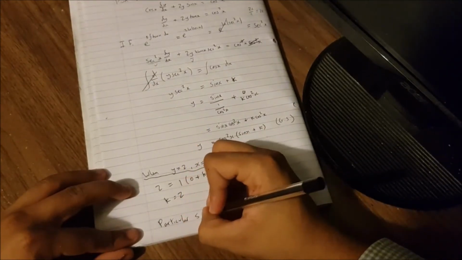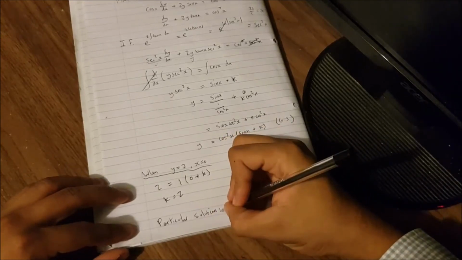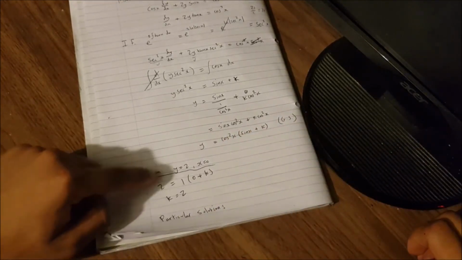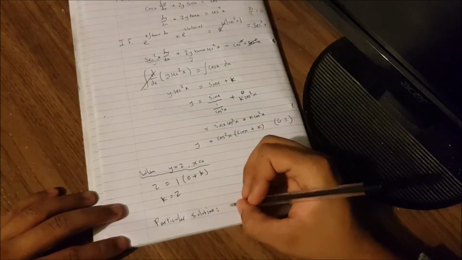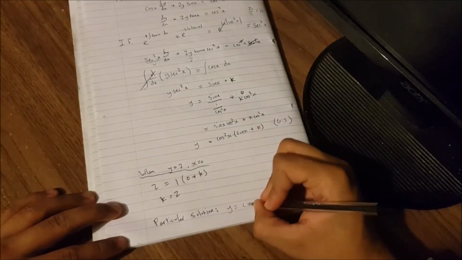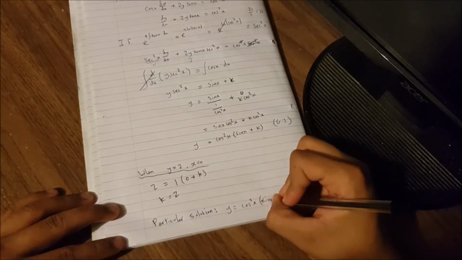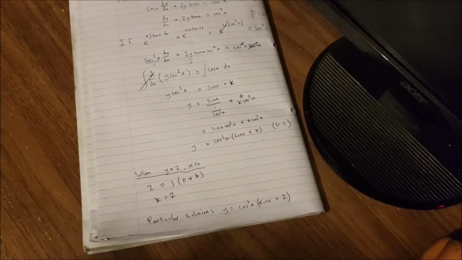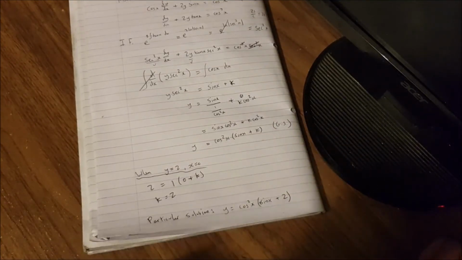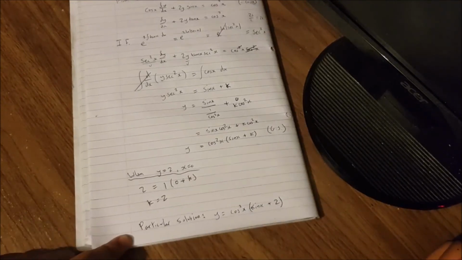Your particular solution is essentially the solution that satisfies your boundary condition. So your particular solution is y equals cos squared x times sine x plus 2. That is the required particular solution. That is what you usually get.